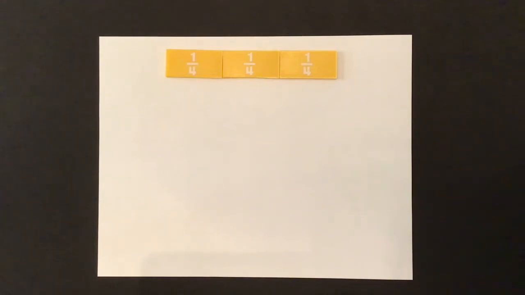We've spent a few days learning what equivalent fractions are, what they look like. We used manipulatives and drew pictures to find equivalent fractions. Today in this video, we are going to learn a shortcut that we can use to find equivalent fractions. Let's look at a few examples.